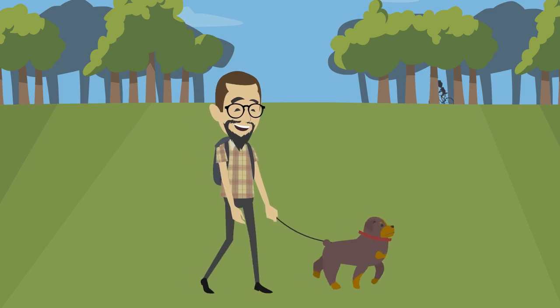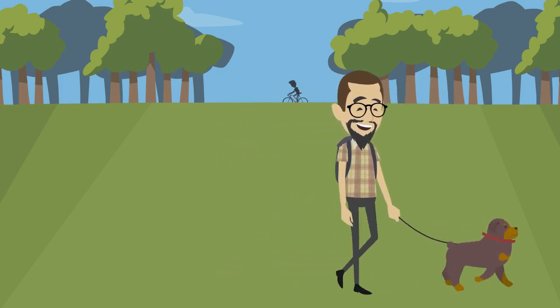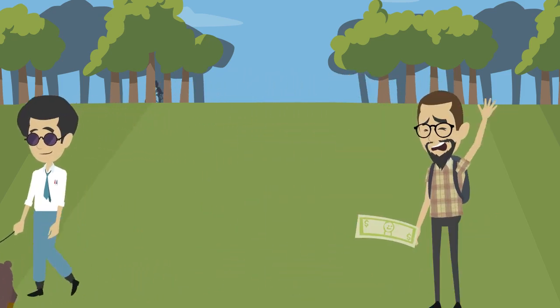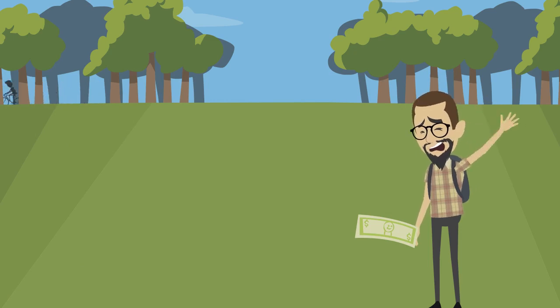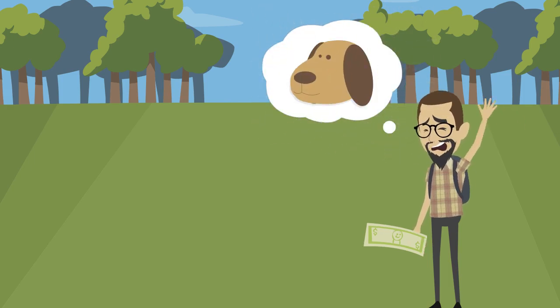So David keeps his promise and walks the dog for Frank. But after walking the dog, he returns the dog to Frank, Frank pays David, and walks away with the dog. David got his money, but he was really hoping for that dog.